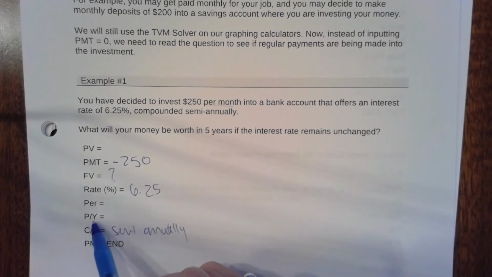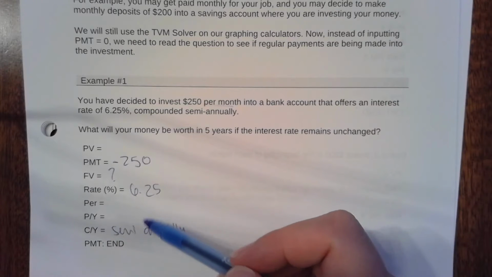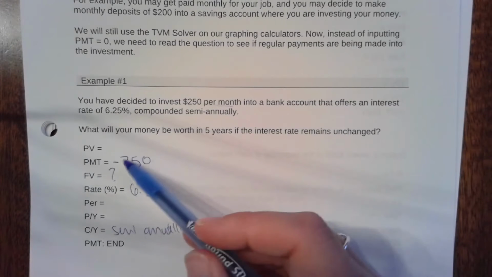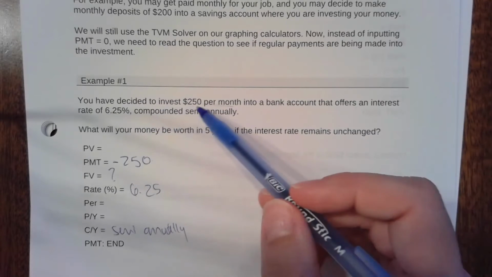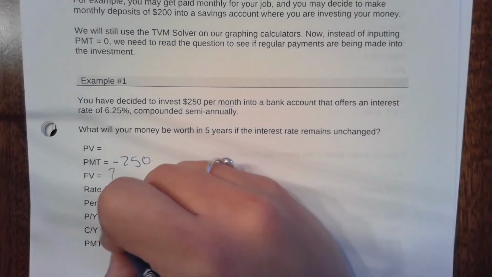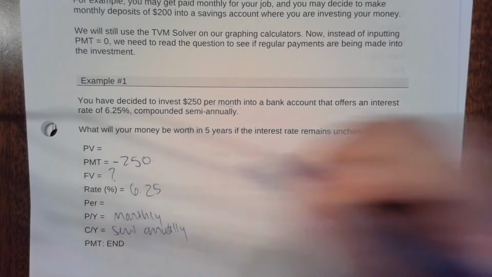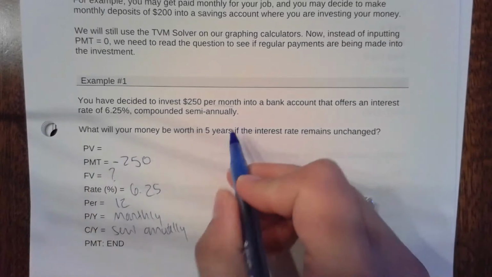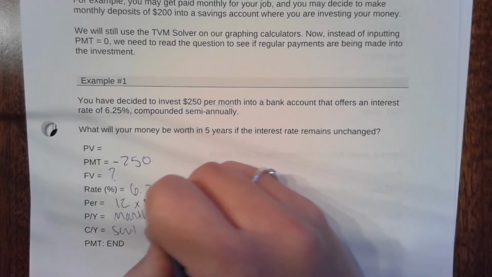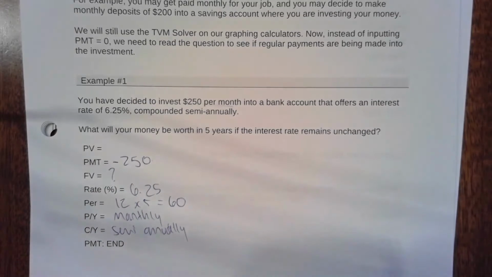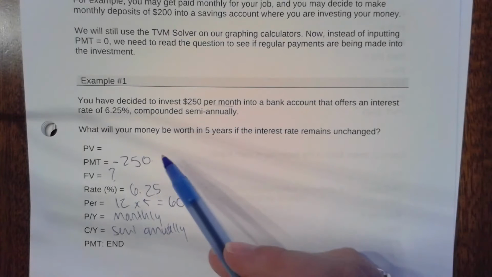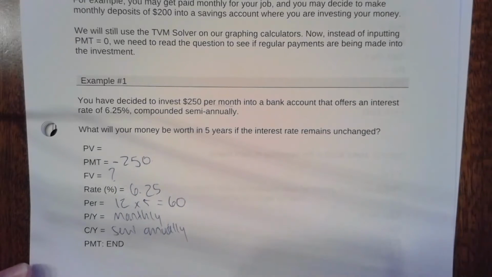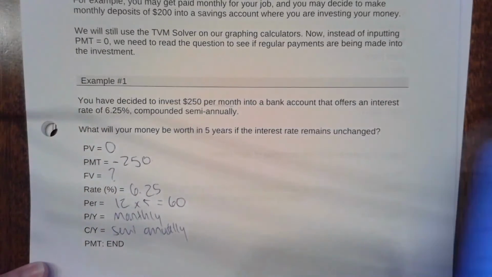Payments per year. Now this, yesterday, these two things were the same because we didn't have a payment. Today, it's going to be however often we make this payment. So, $250 per month. So this is monthly. Periods, okay. So it's payments per year, which is 12, times 5 years, so that'll be 60 times. So 60 times over the 5 years, we're going to deposit $250. Now, last one here, was there any money in this account before we started? No, so present value is 0.